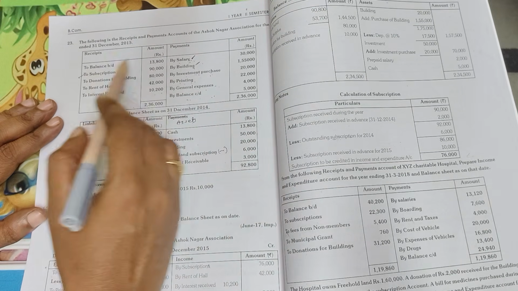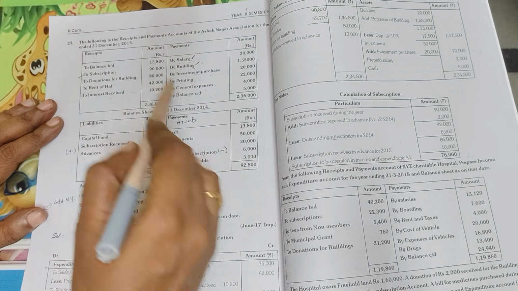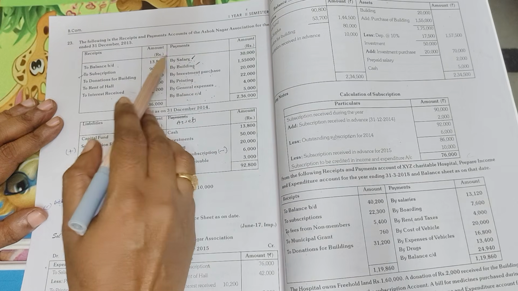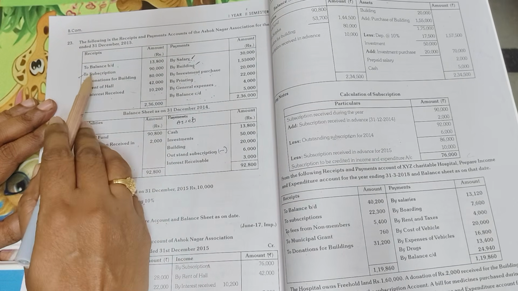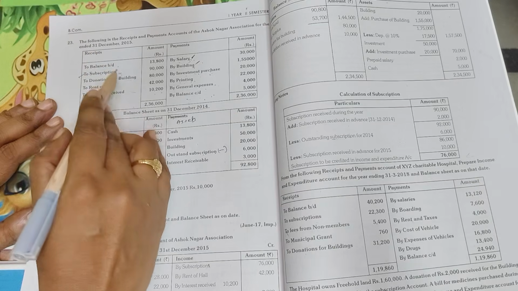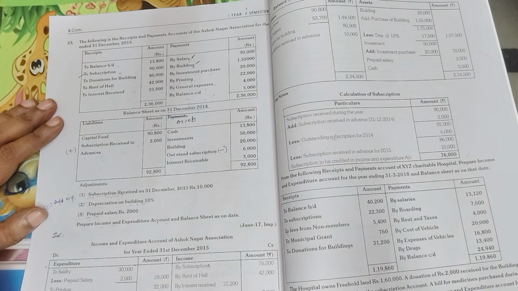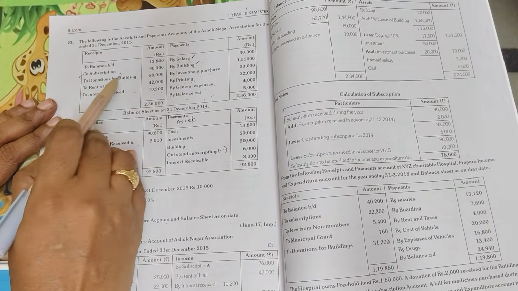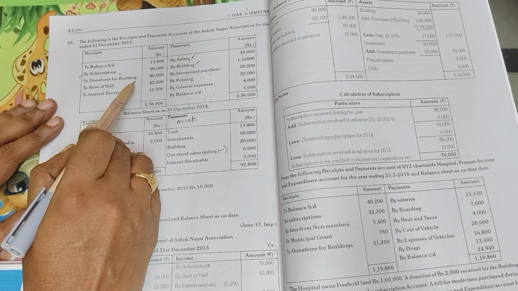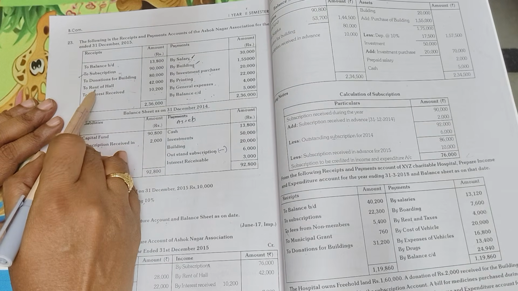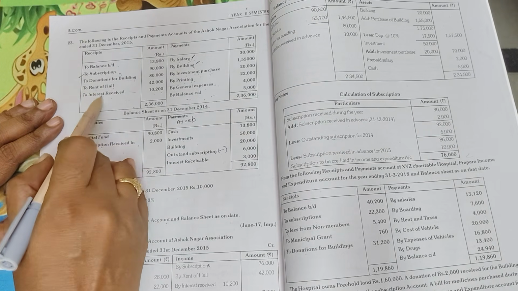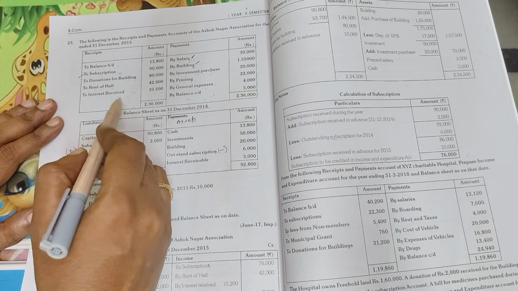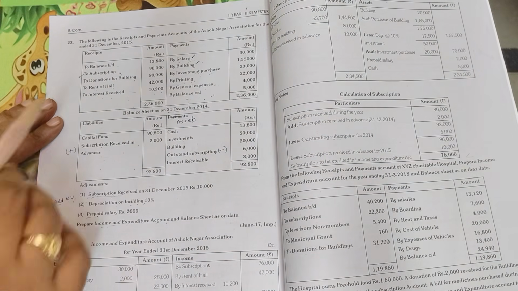And the opening balance, with the opening balance only we calculated the closing balance, so no need to take this value. And next, subscription is an income, it comes under the income side of the income and expenditure. Donations for building is a liability. Rent of hall, income. Interest received, income. So if you have any income, that will come under the income side of the income and expenditure.